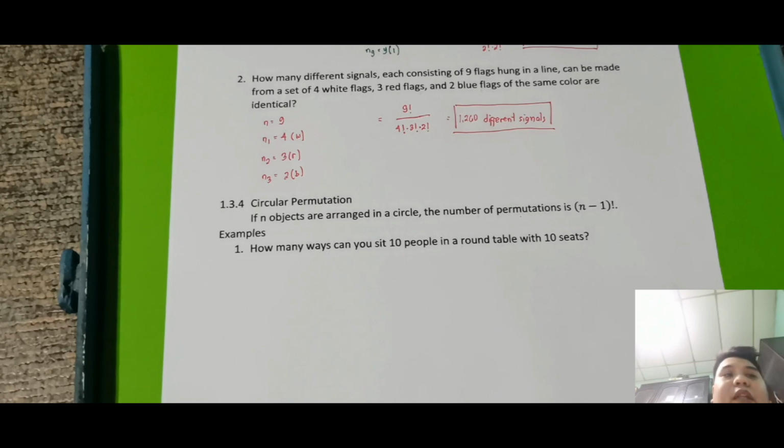So for example, si bracelet. So yung mga letter, o yung mga beads, gagawa kang bracelet. So, yun pabilog yun. So, pwede dito yung circular permutation. Okay, so, proceed tayo dito. So, sabi, how many ways can you seat 10 people in a round table with 10 seats?